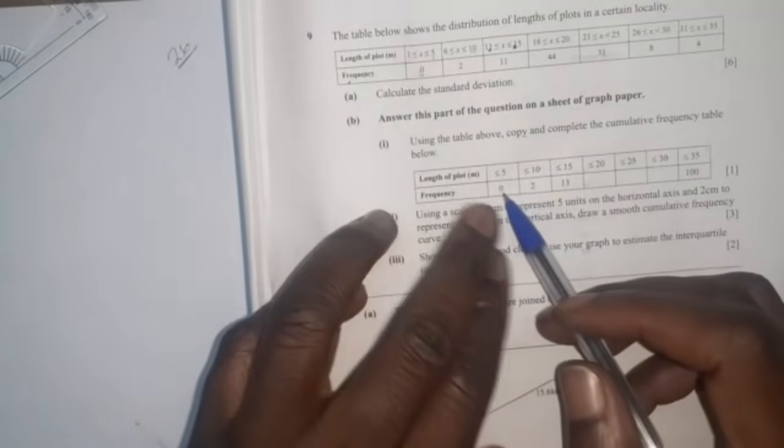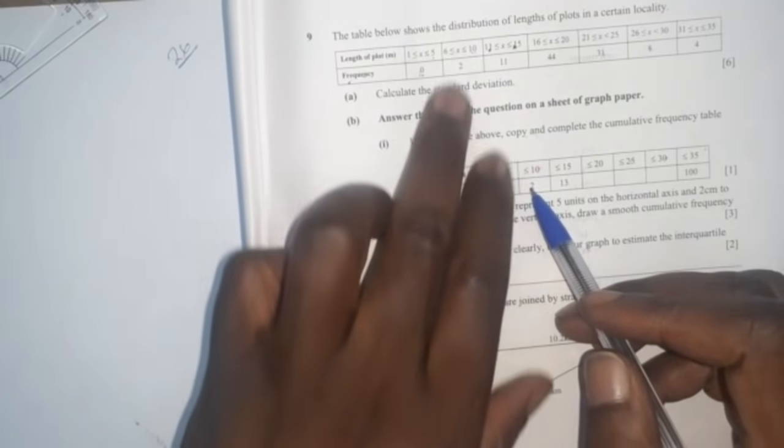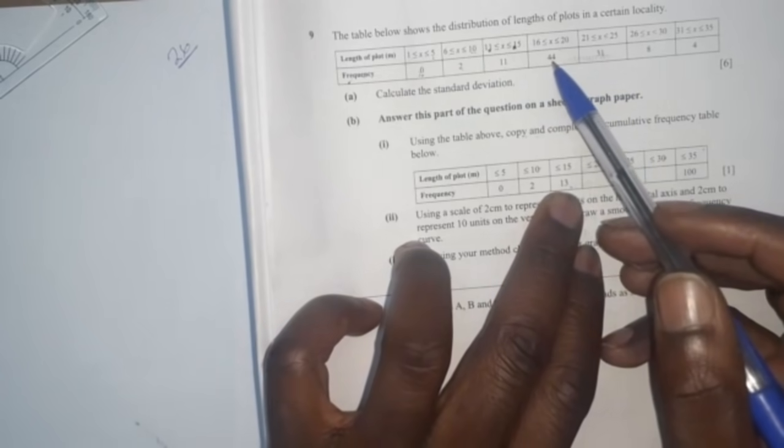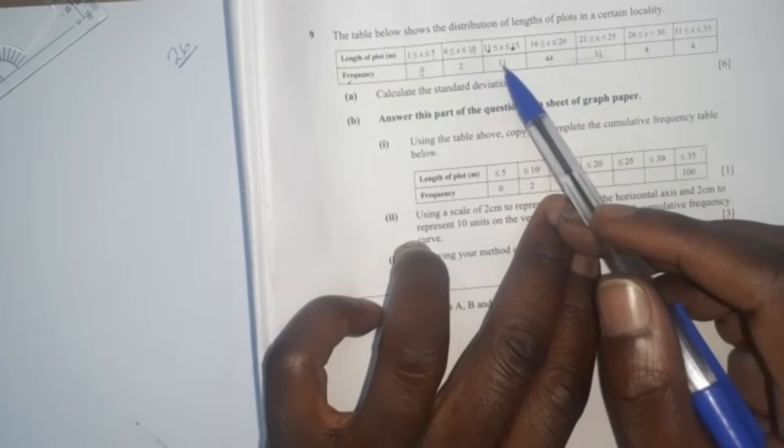Okay, so we started with this. There's a 0 and 2. So this 2 is added on to 11. That's where this 13 is coming from, cumulatively. Okay? So that is what you're supposed to know now. Then when we are at 44, these two numbers here need to come and be added to 44. So what are we going to get? You are going to discover that we're going to get 50. Here, we'll get 57. That's what we're going to get.